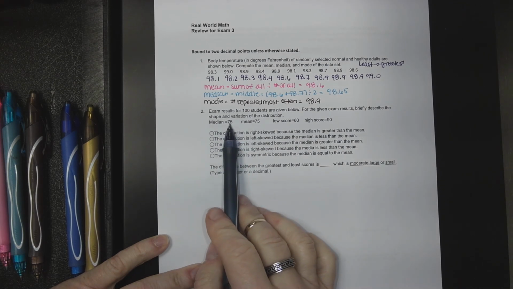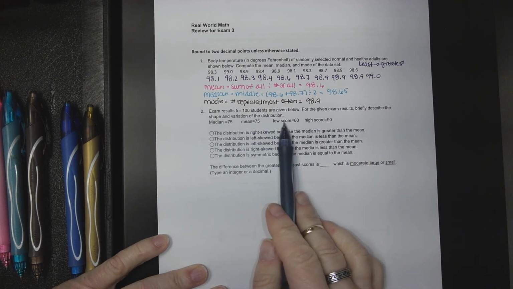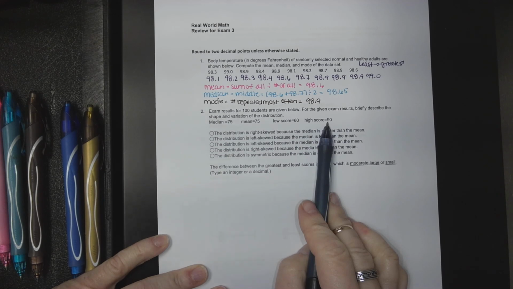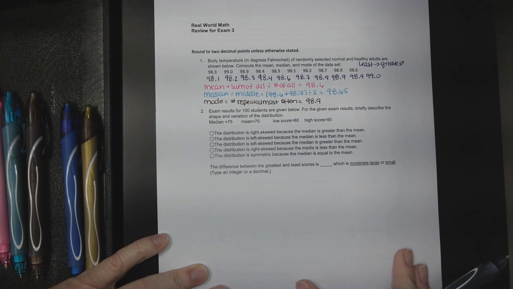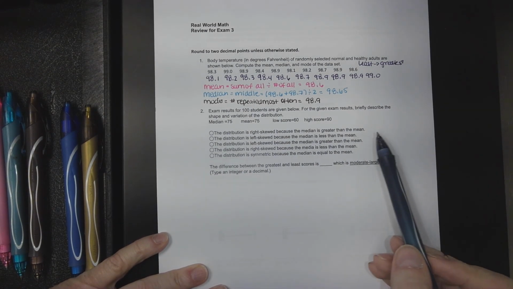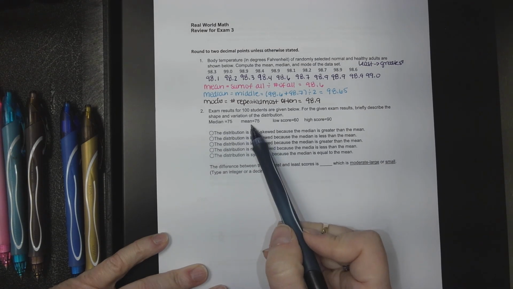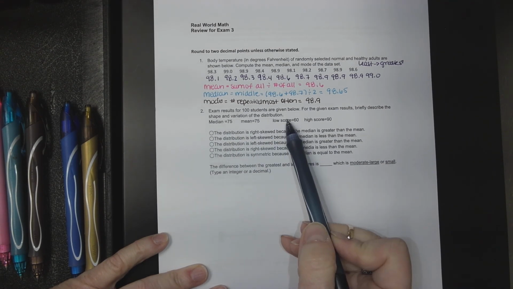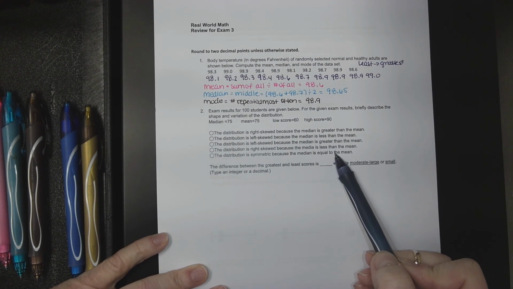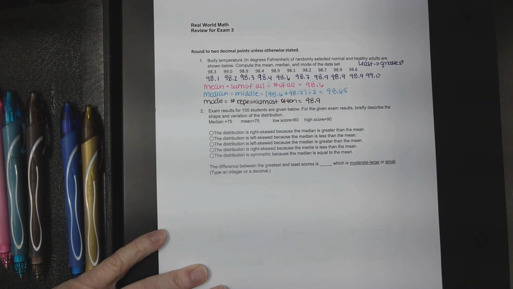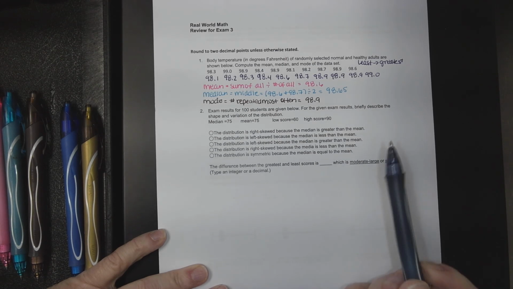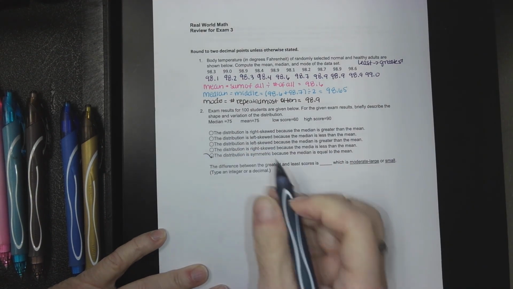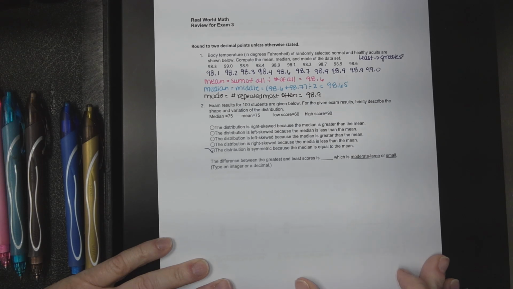So we have a median of 75, a mean of 75, a low score of 60, and a high score of 90. So we want to know what our distribution is going to look like, right? So we know that the high score is 100 out of our exam. The mean and median are both 75. Low score is going to be 60, and the high score is going to be 90. So the distribution would be symmetric because the median is equal to the mean. So that would be what it looks like, right?